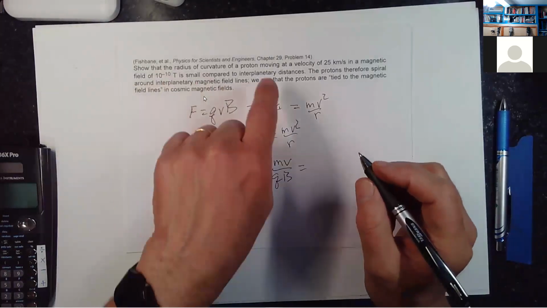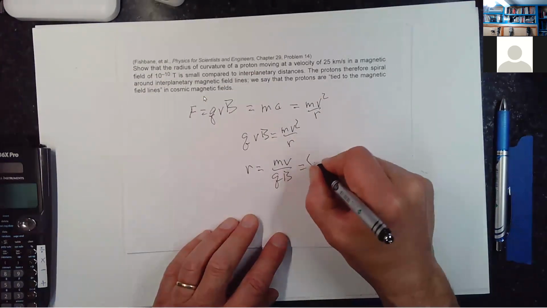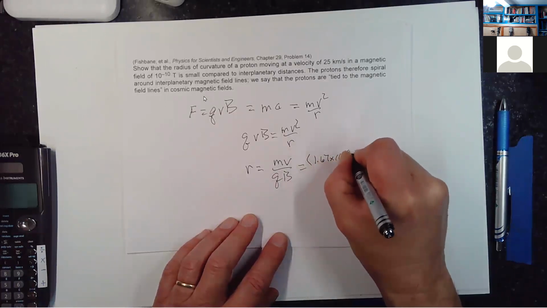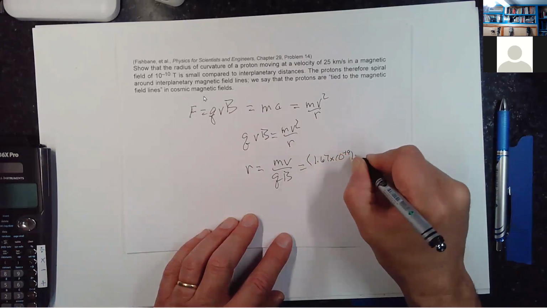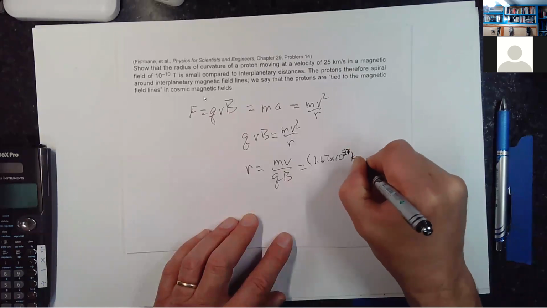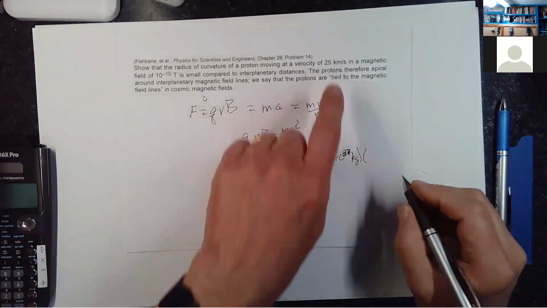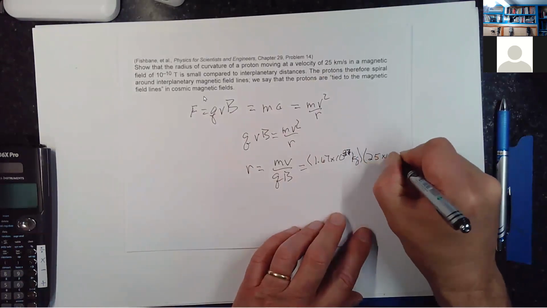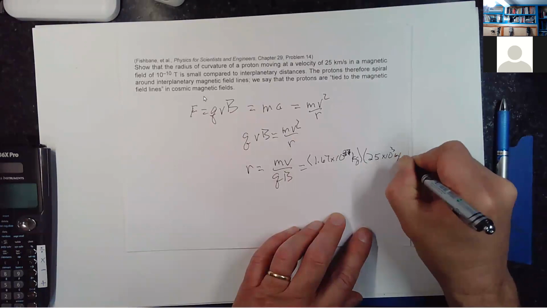So it's a proton we're talking about here. The mass is 1.67 times 10 to the minus 27th kilograms. The speed of it, 25 times 10 to the third meters per second.